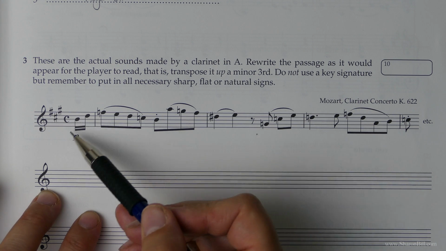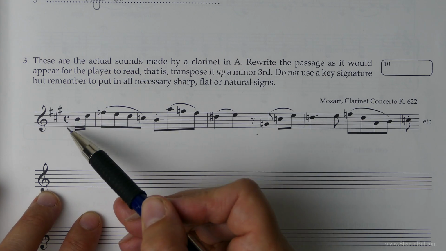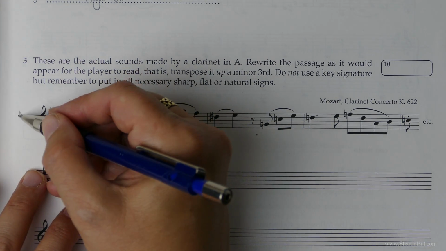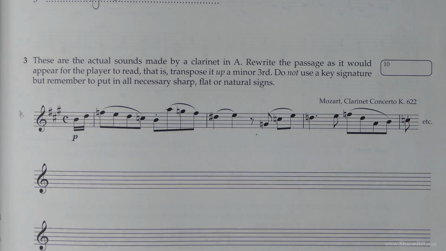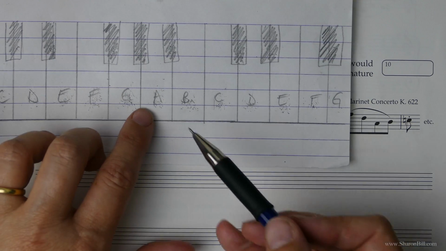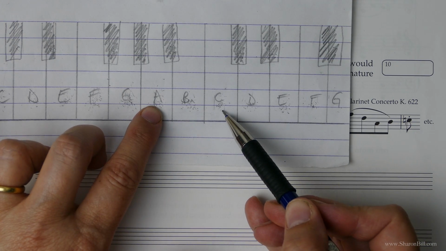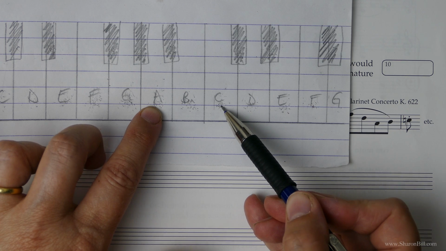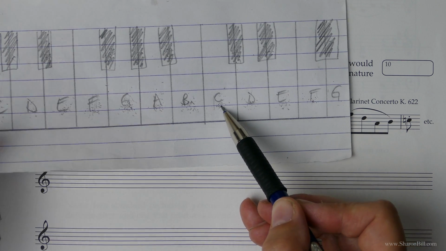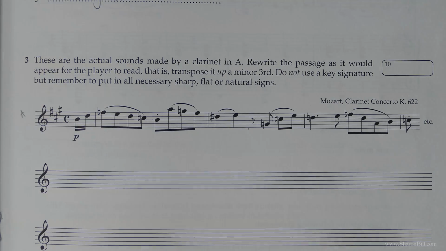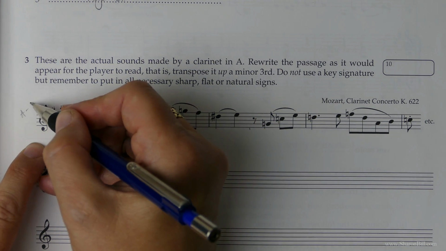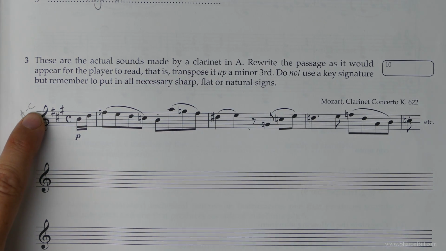So at the moment we're in A major, and so A major up a minor third, so A up a minor third takes us to C. So actually we're moving to think in the key of C, which would have no key signature anyway, so there's nothing extra for us to add because C major has no sharps or flats.